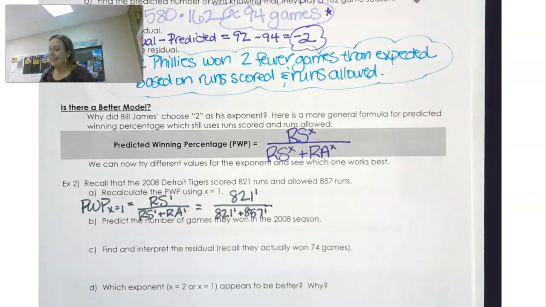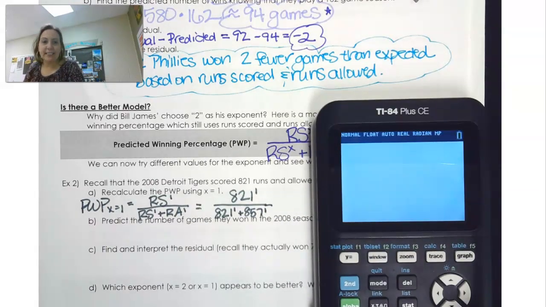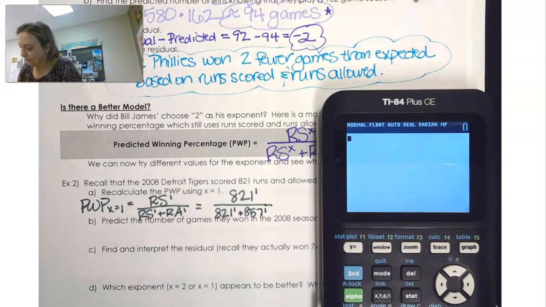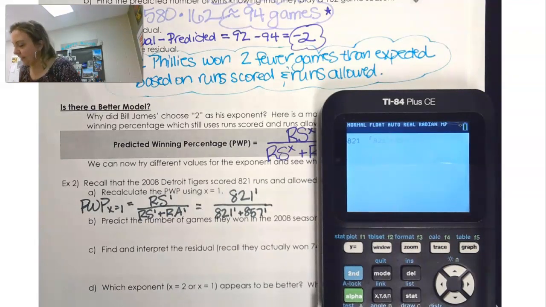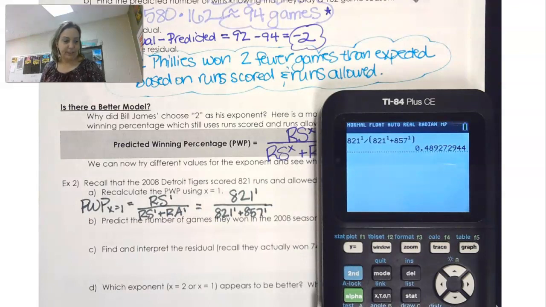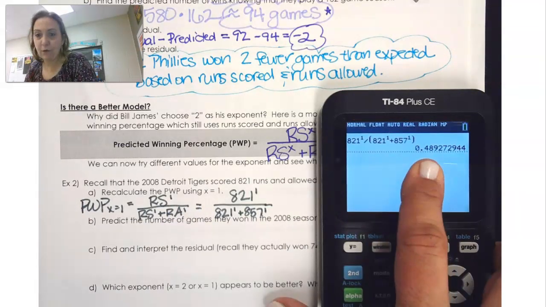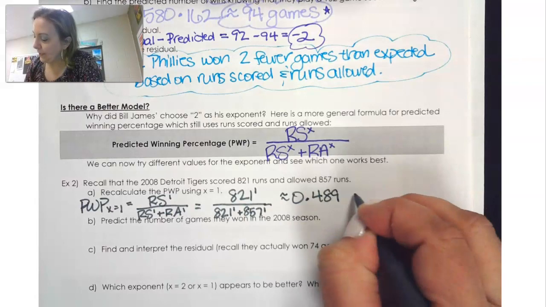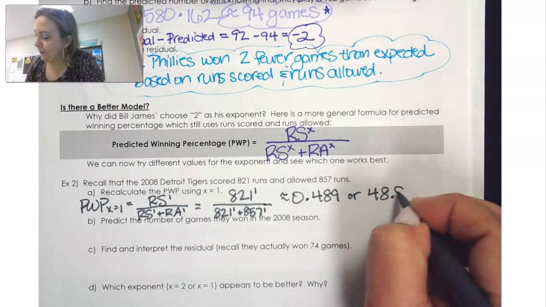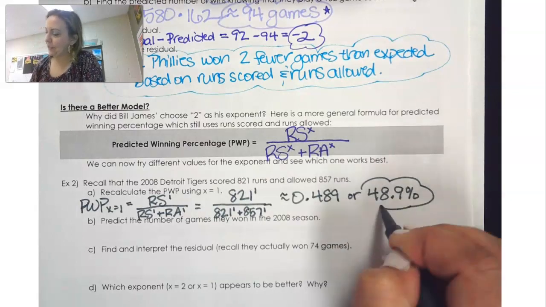Okay. And we know that raising things to the first power doesn't change the value. So I can put 821, I'll just put it to the first power anyway, just to be dramatic. So divided by 821 to the first plus 857 to the first. Okay. And that gives us a different winning percentage. So this gives us 0.489. That 2 tells us to keep the 9. So this would be 0.489. Or we could have it 48.9%. I know a lot of us like those percentages better.